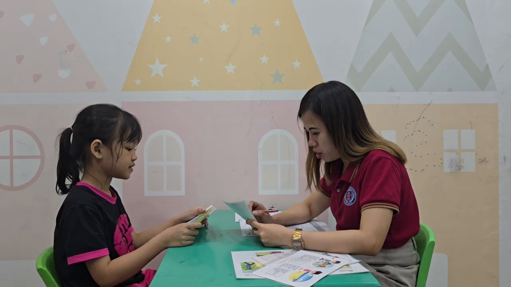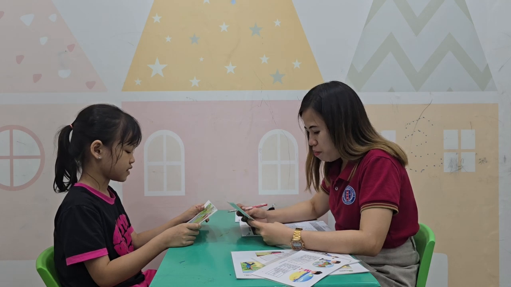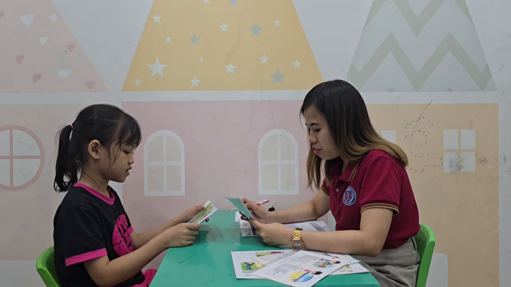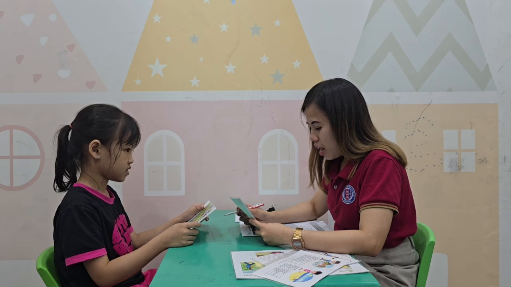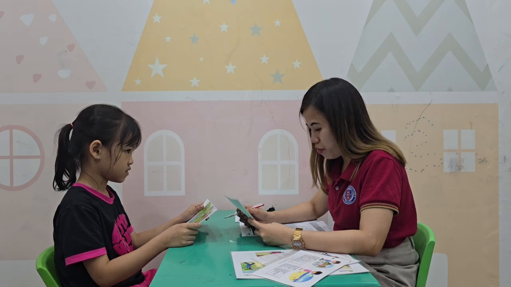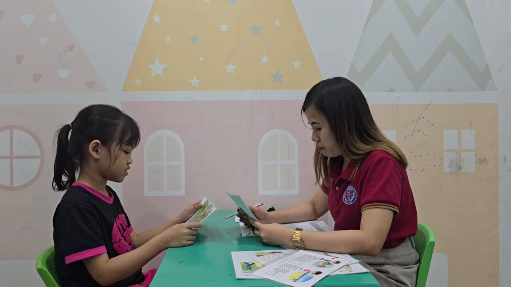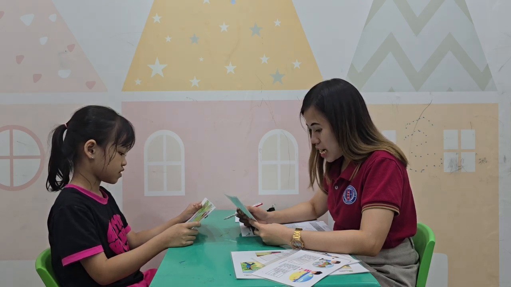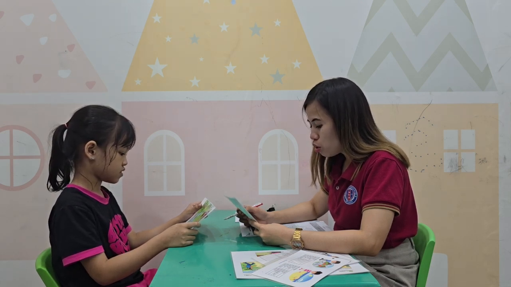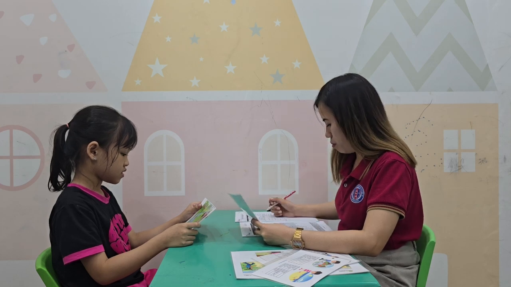Very good. Okay. In my copy, I see a boy in the river wearing a yellow t-shirt and blue shorts.